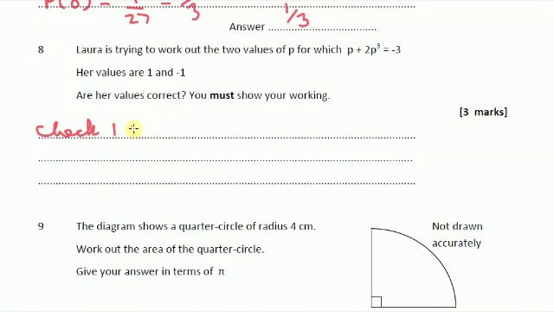So if I put 1 into that equation, I get 1 plus 2 times 1 cubed. 1 plus 2 times 1 cubed is 1. 2 times 1 is 2, so 1 plus 2 will come to 3. Is it equal to -3? No, so it's wrong.